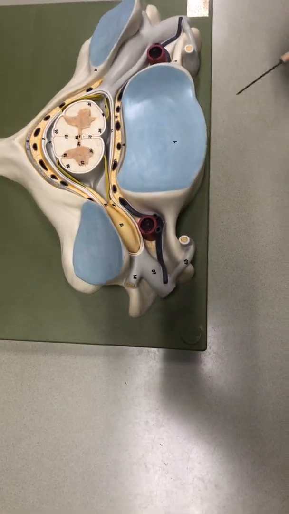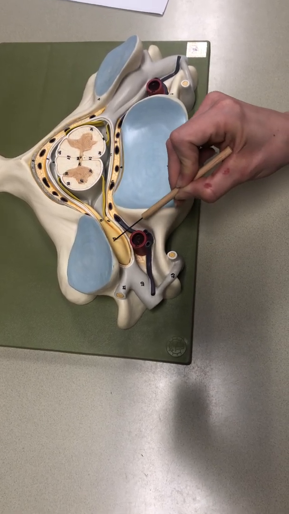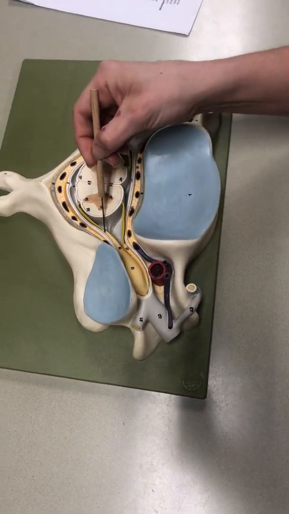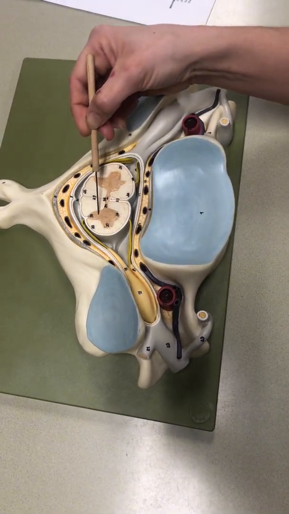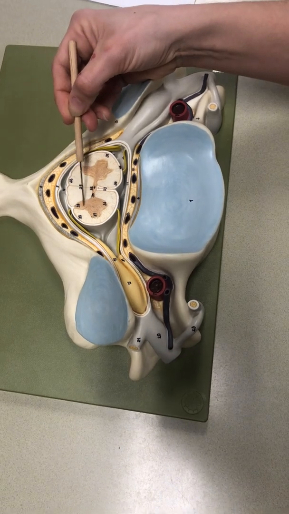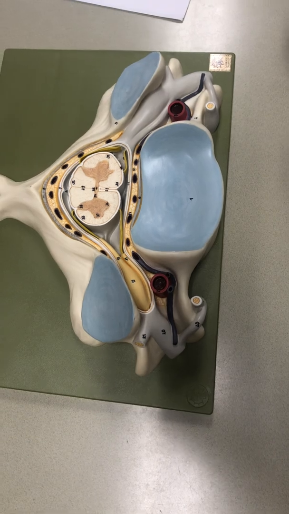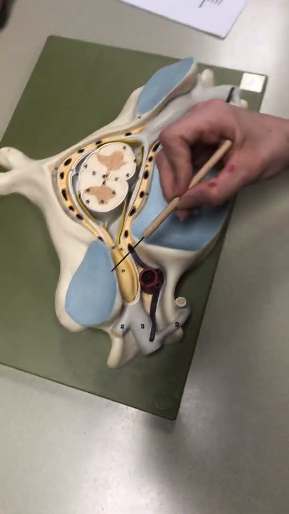That sensory information is going to travel through the spinal nerve, through the dorsal root, and come in through the posterior side, right? So this dorsal horn back here is going to contain the axon terminals of sensory neurons, right?